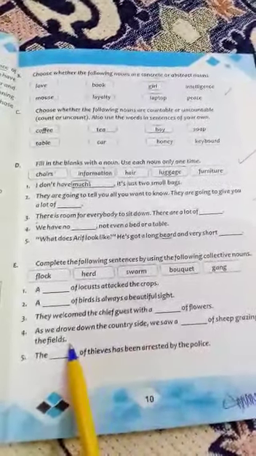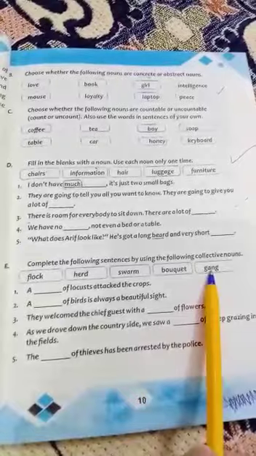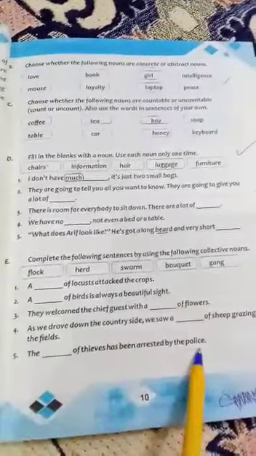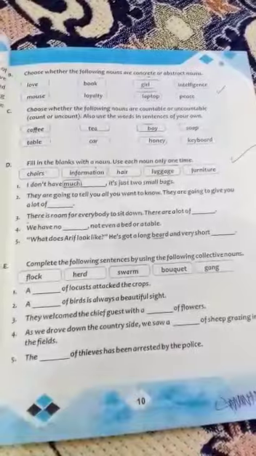Number 5, the dash of thieves has been arrested by the police. The group of thieves or criminals, etc., is represented by the noun gang. This is the collective noun gang. So that will be, the gang of thieves has been arrested by the police. So that is your exercise related to collective noun.